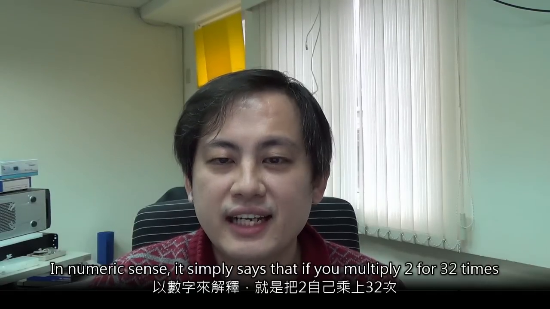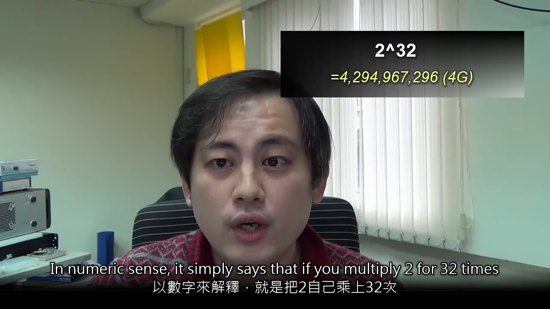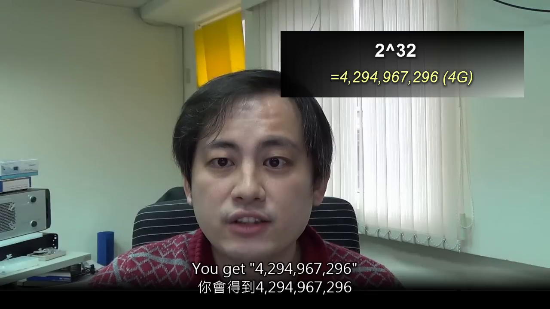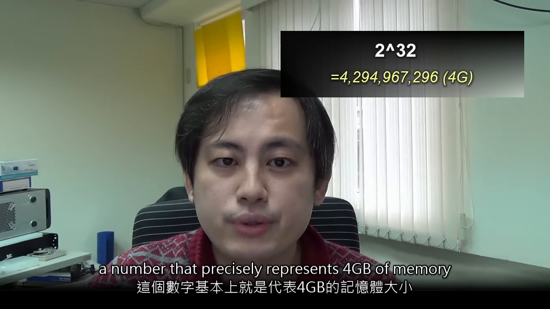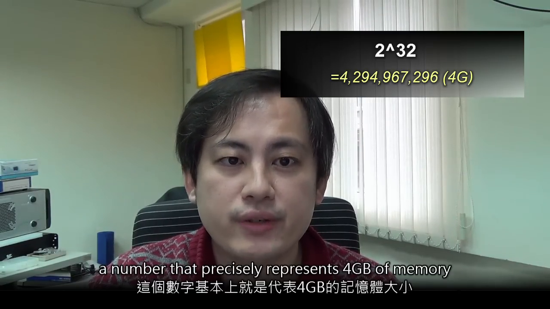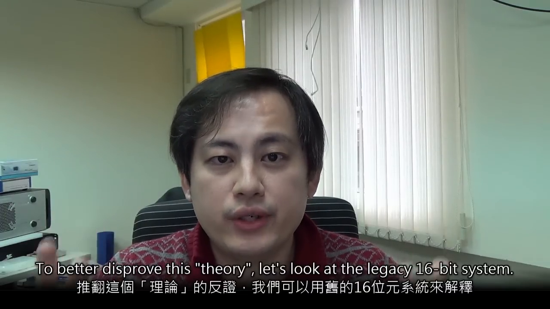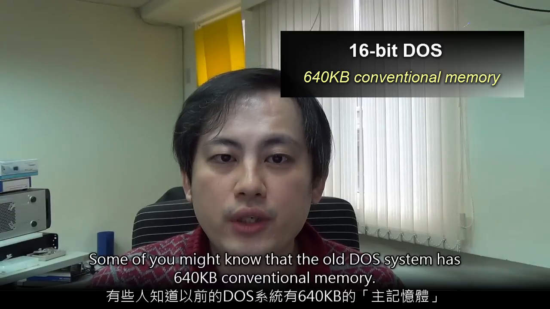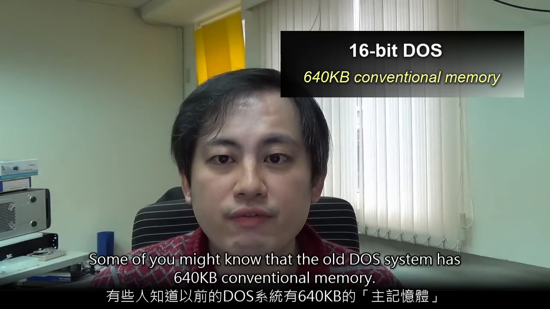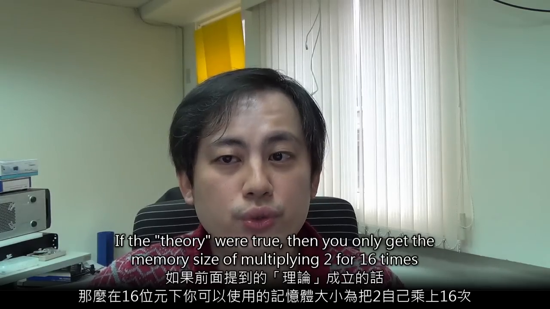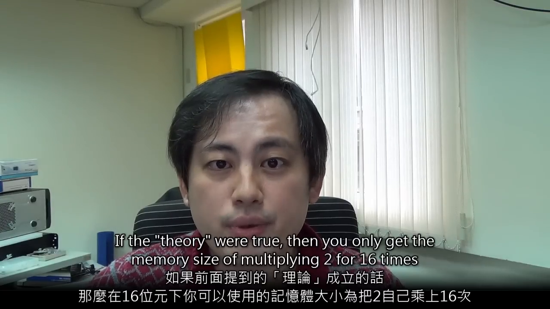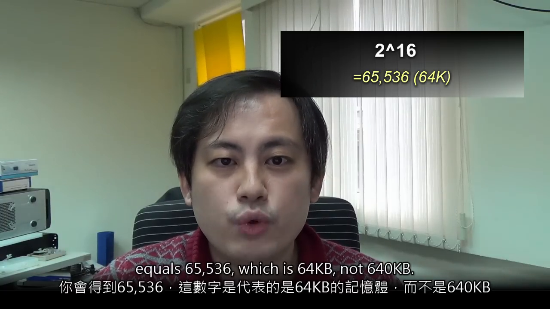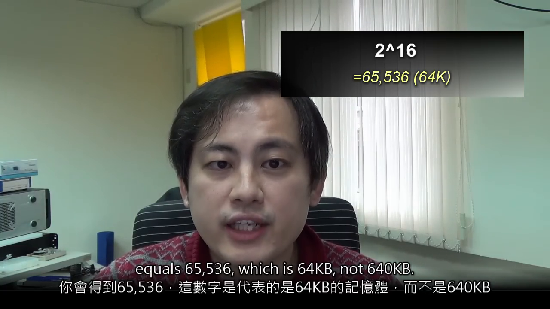In numeric sense, it simply says that if you multiply 2 for 32 times, you get 4,294,967,296, a number that precisely represents 4GB of memory. To better disprove this theory, let's look at the legacy 16-bit system. Some of you might know that the old DOS system has 640 KB conventional memory. If the theory were true, then you would only get a memory size of multiplying 2 for 16 times, which equals 65,536, which is 64 KB, not 640 KB.